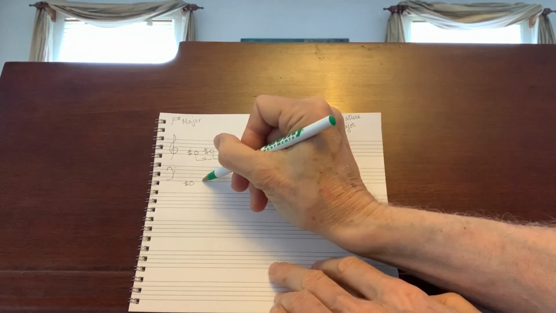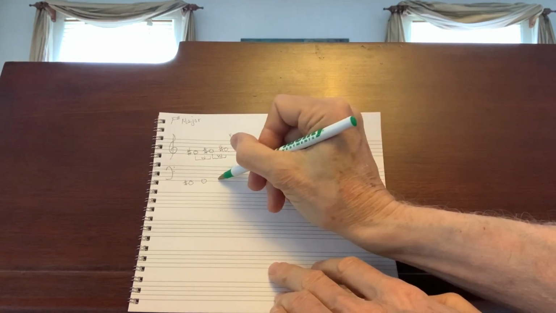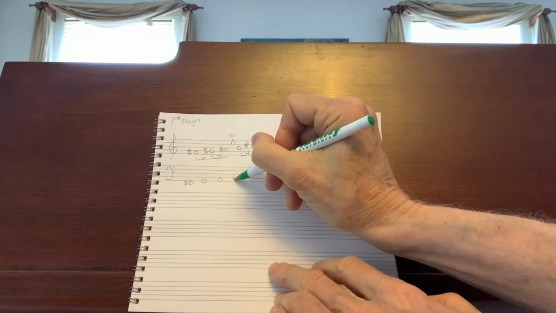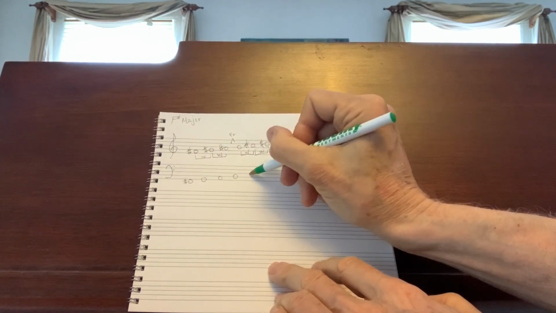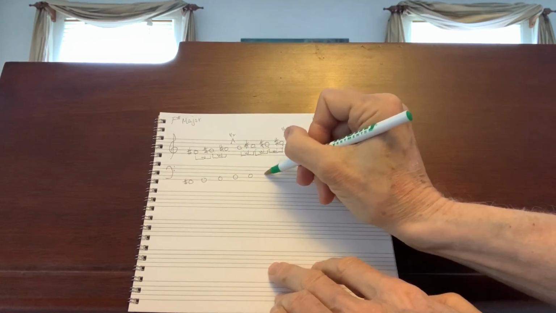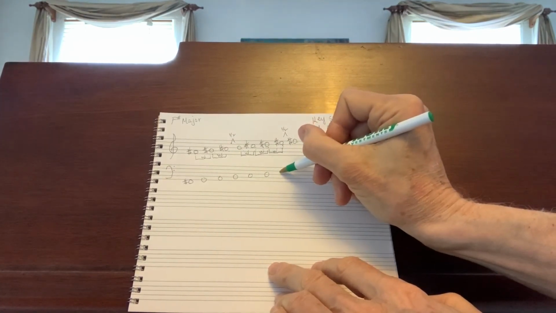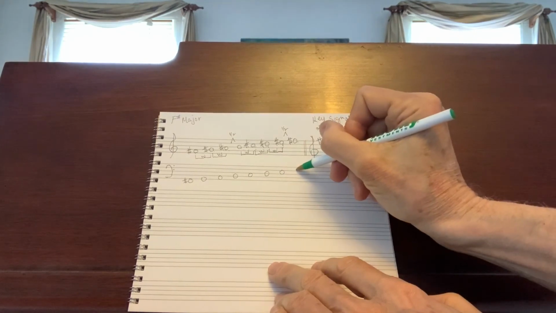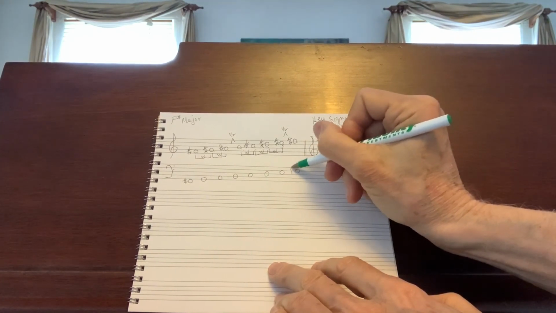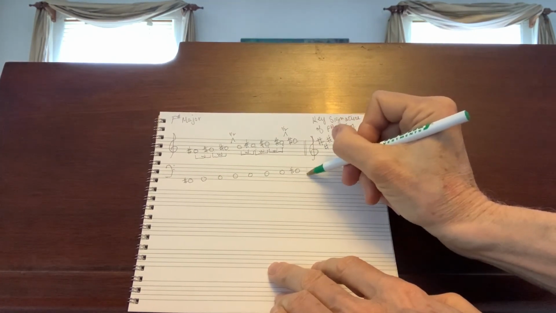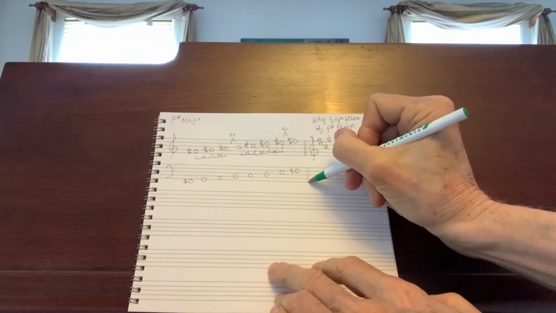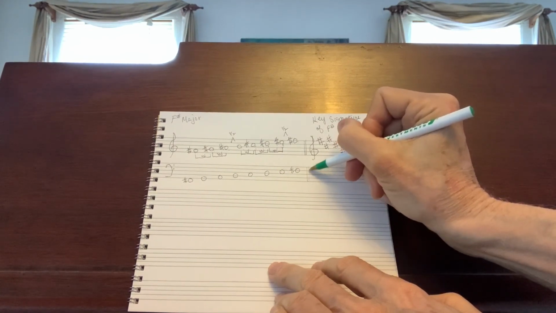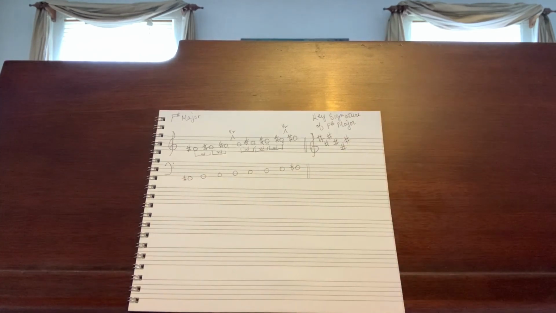And let's just go up: G, A, B, C, D, E, and we're going to put an F sharp on top. This is our given. How do we solve it?